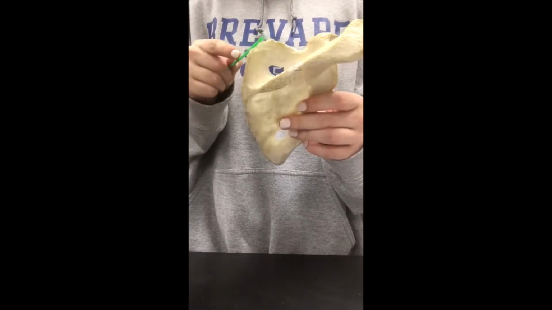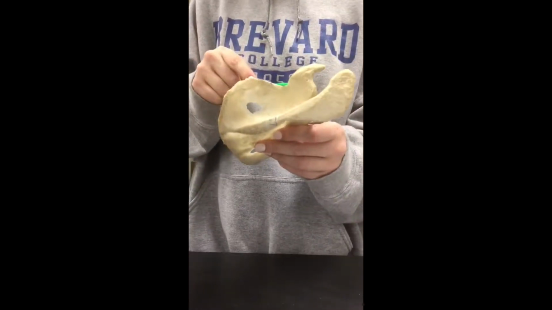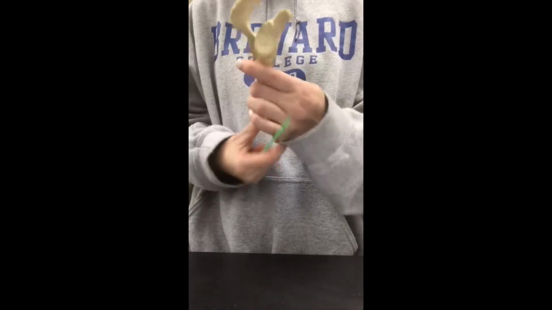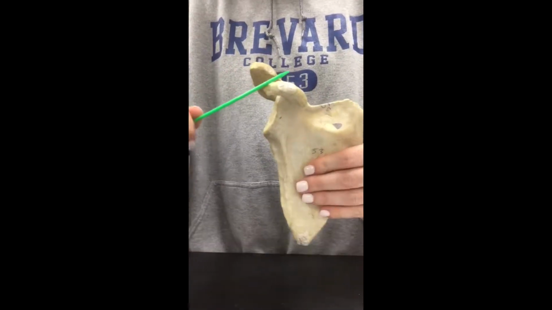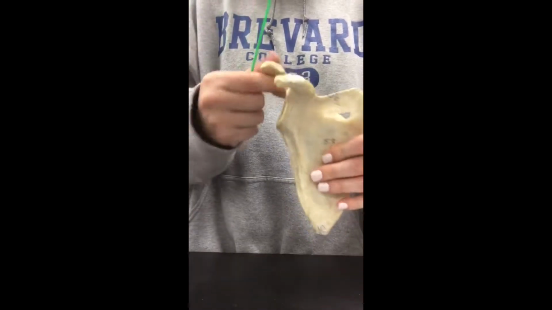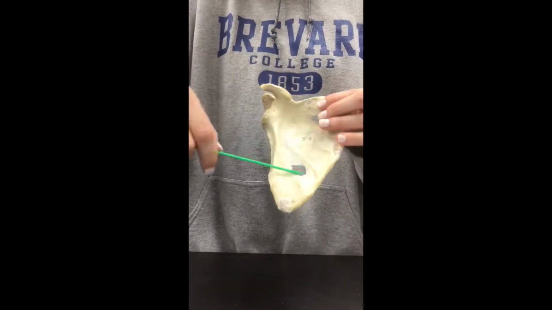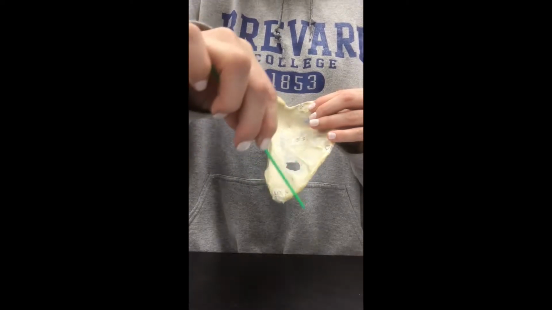This is the superior angle. This is the suprascapular notch. This is the coracoid process. This is the subscapular fossa. This is the inferior angle.